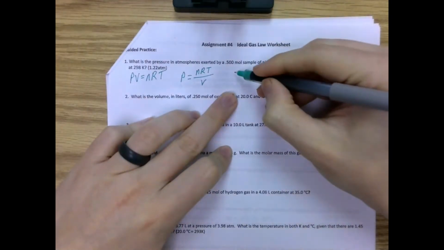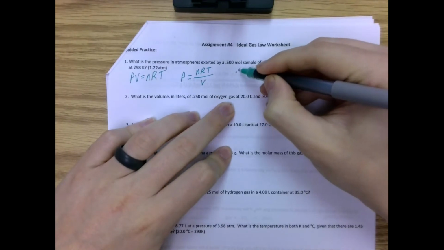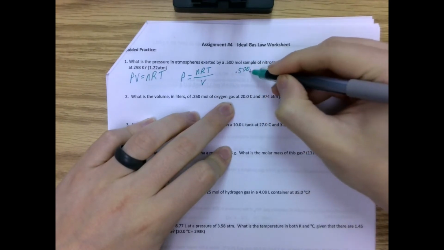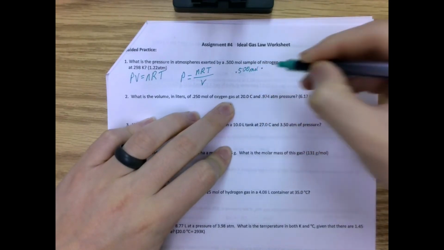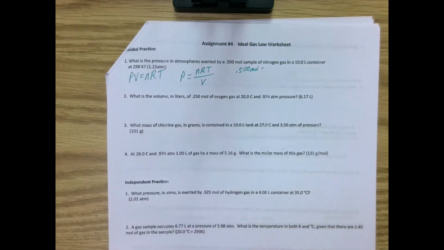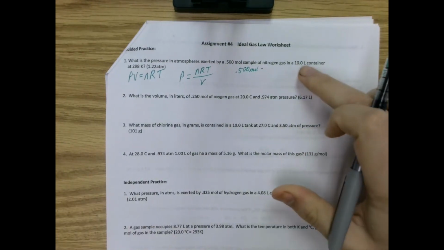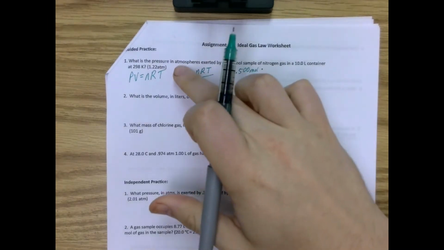So our number of moles is 0.500 moles times the gas constant, R. I have liters and I want my answer in atmospheres.